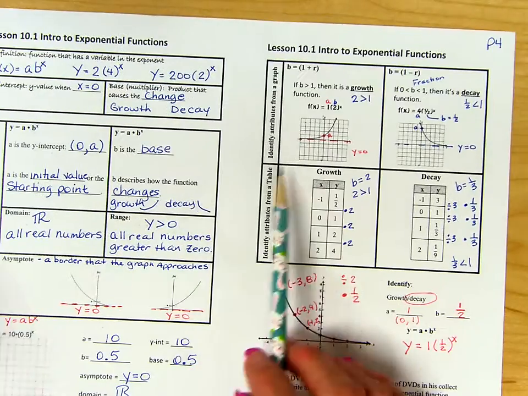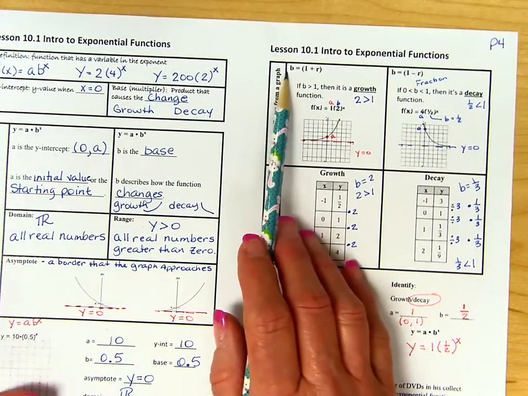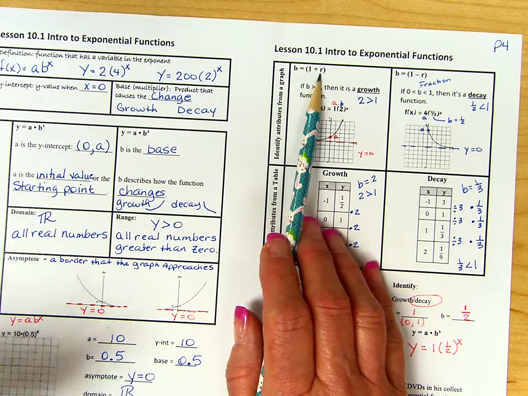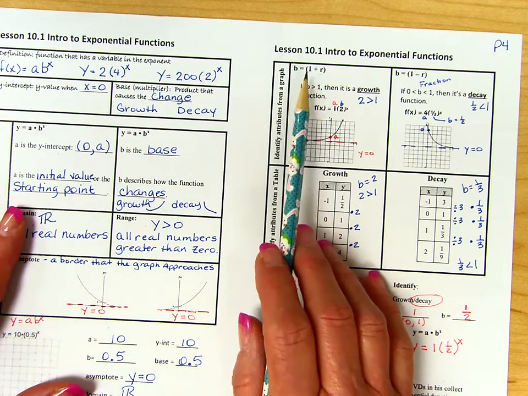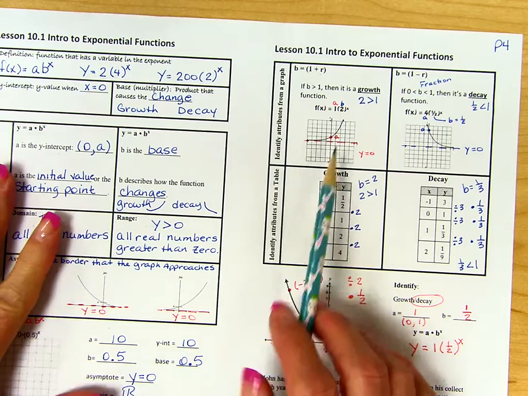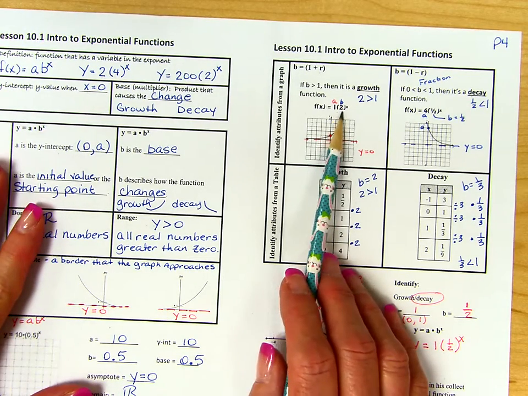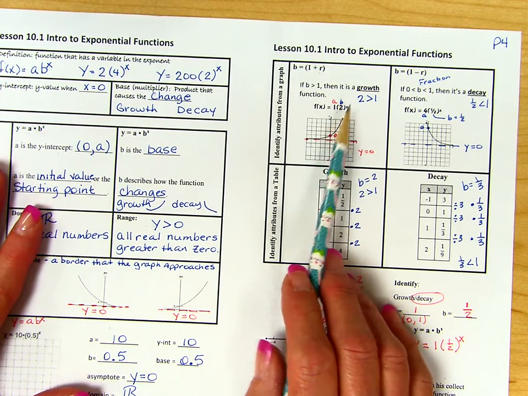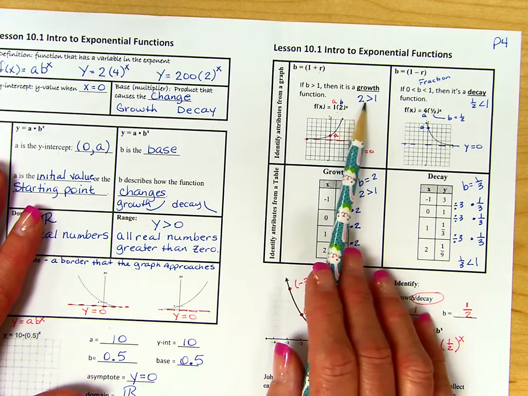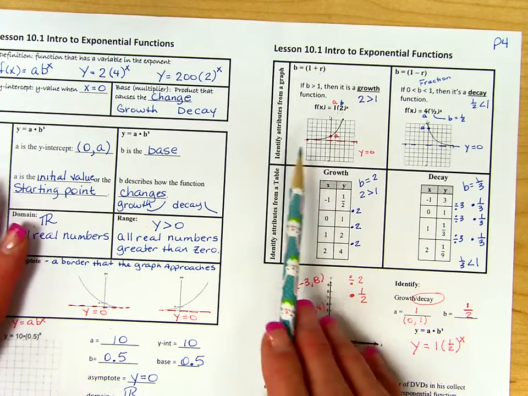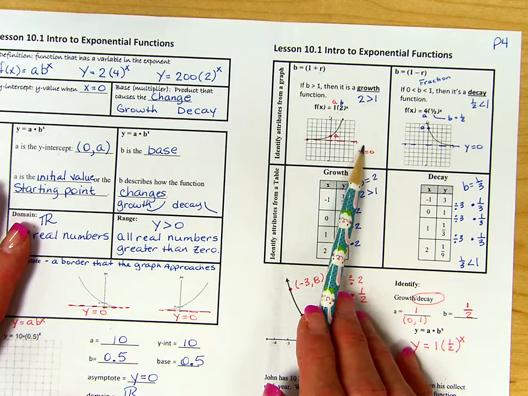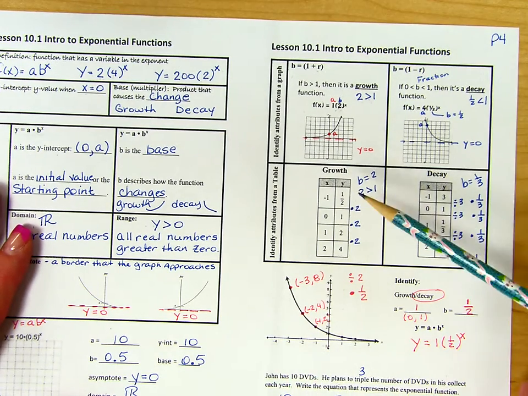All right, so we also have a case sometimes where b is equal to 1 plus r, where r is a rate of change like a percentage. So you're going to take 1 plus whatever that percent is to get your b. So here we have growth because the b is 1 plus something. It's bigger than 1. 2 is greater than 1, so we have growth. A would be our y-intercept. Your asymptote would be at y equals 0.